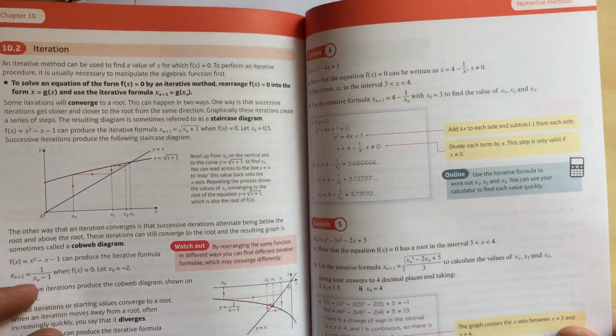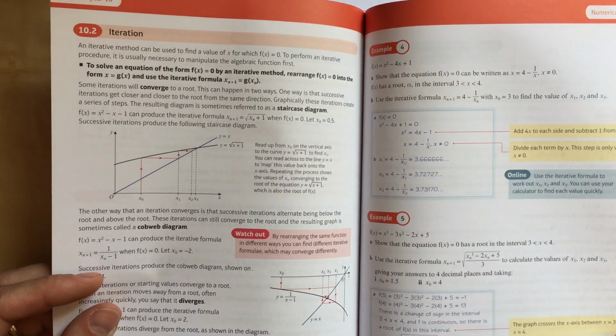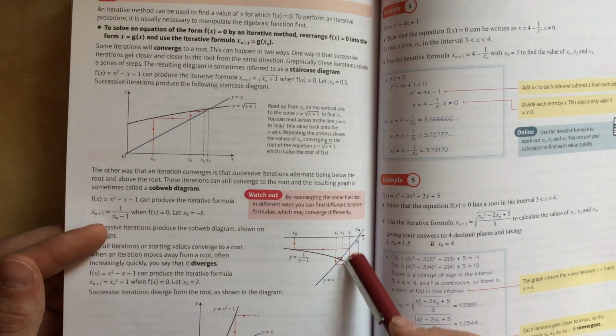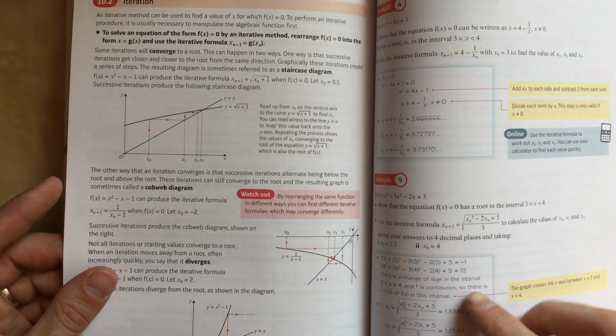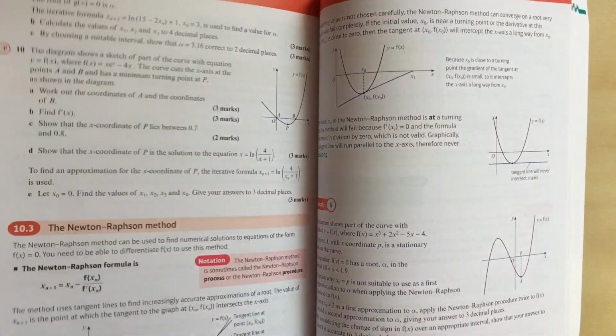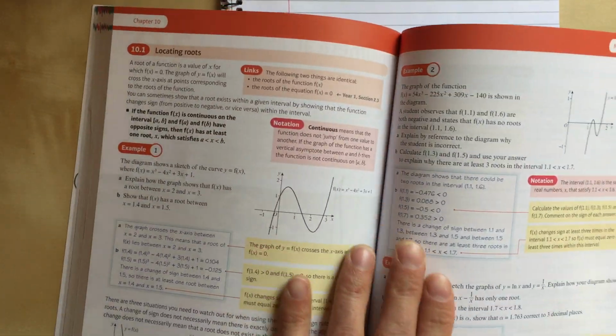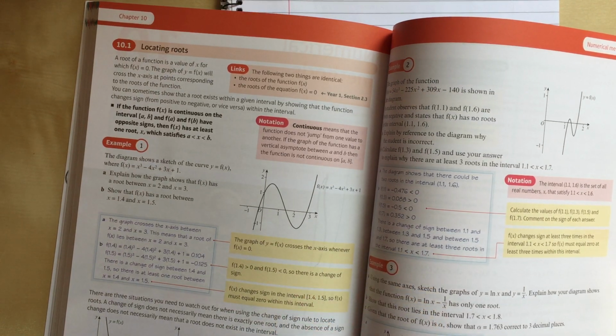Now, you may well have seen iteration as part of GCSE or one of the GCSE courses. What I think will be unfamiliar to you will be these diagrams and the explanation as to why the iteration method works. And Newton-Raphson will probably be new to everybody on this chapter. But locating roots is what I'm going to try and deal with in this video.